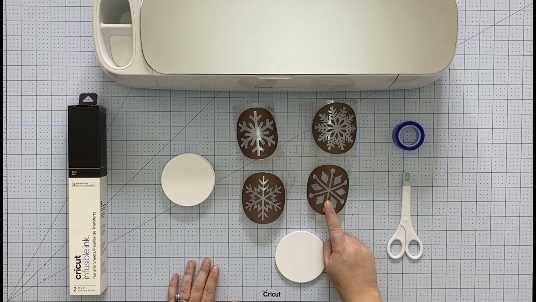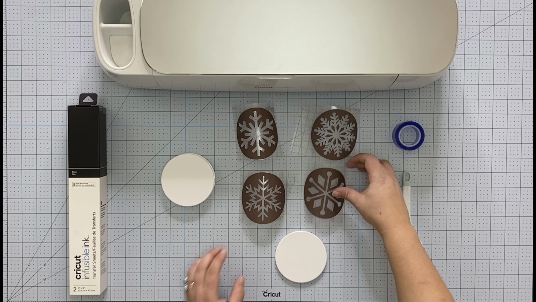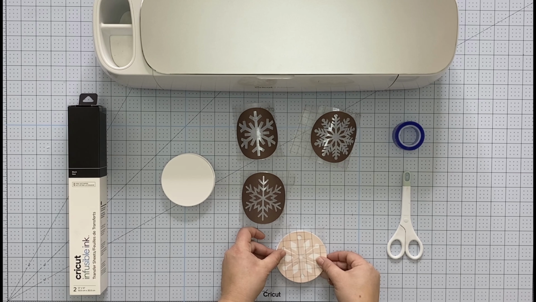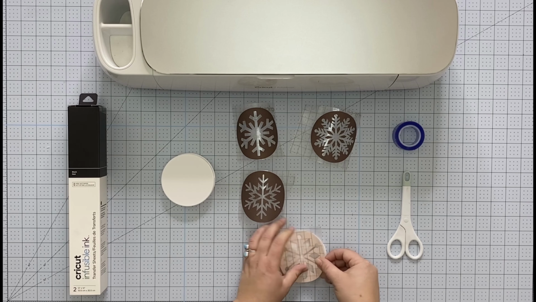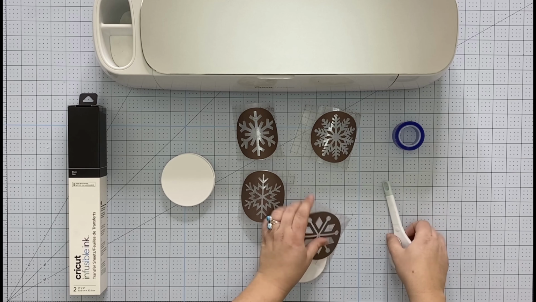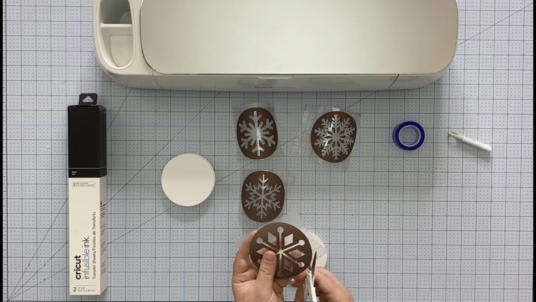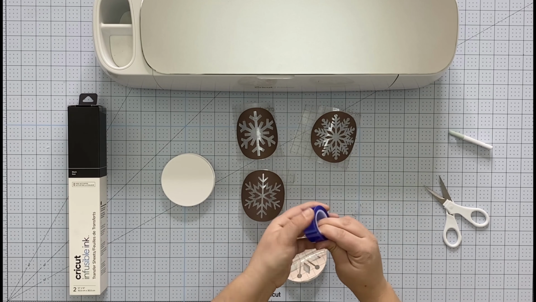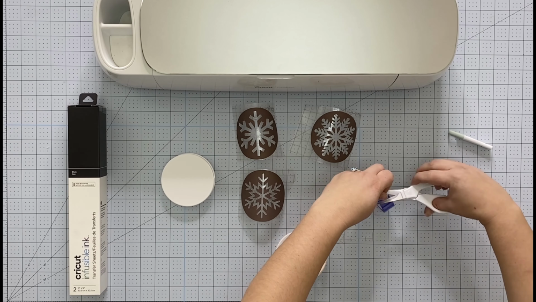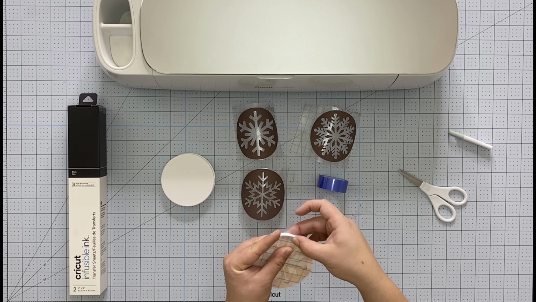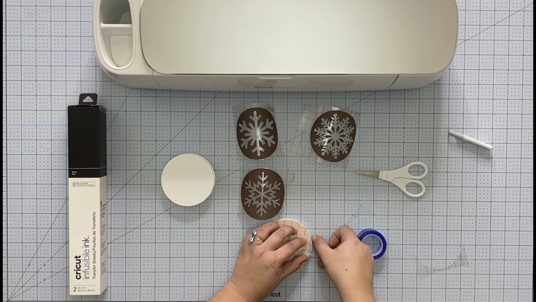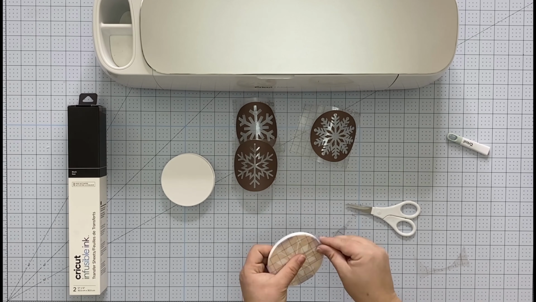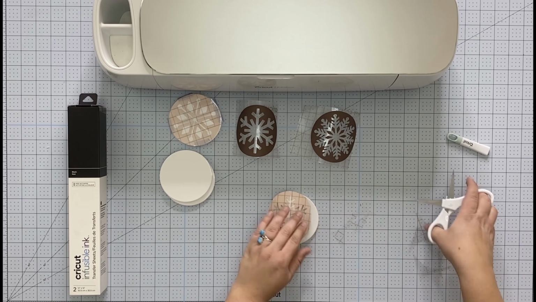Okay, now I'm going to get ready to apply this to my coaster. It's going to go design side down, so like this. And I'm going to actually trim all this excess off. I like to use the heat tape and do it on all four sides just to make sure the design is on there really well. It's not going to shift. So you don't have to use a lot of tape, but make sure that you get the design on there. And repeat that with all the coasters.